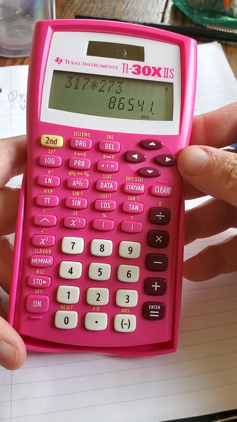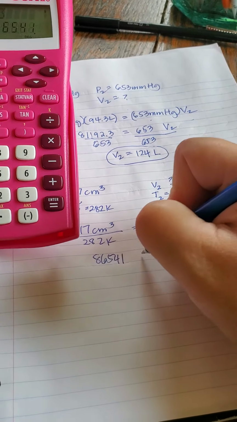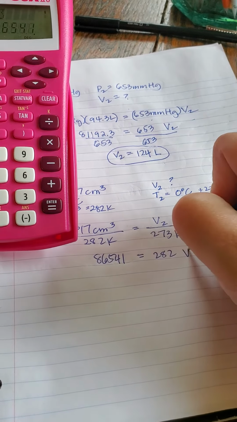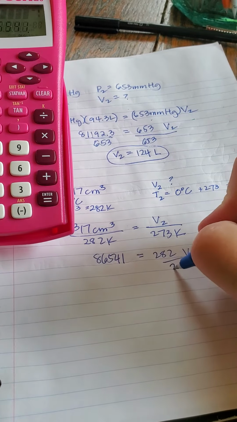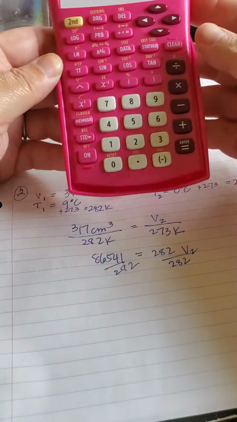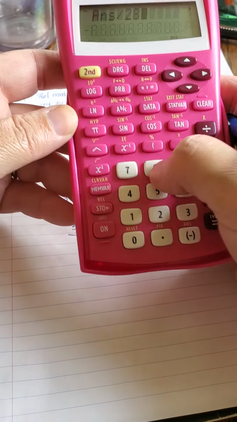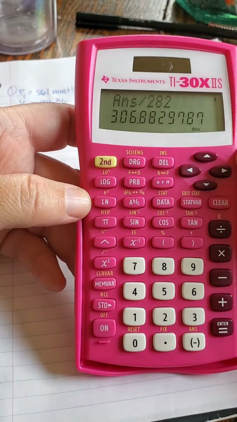Doing it in steps, you want to write that number down. 86541 equals 282 V2. Then you would divide both sides by 282. Okay, so that's the same value that I have in here, divided by 282. And this is what I have in my calculator.